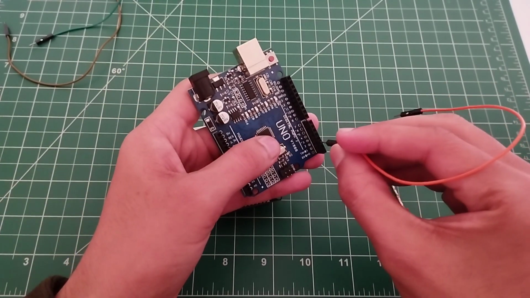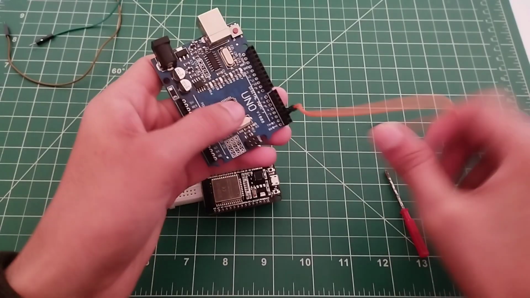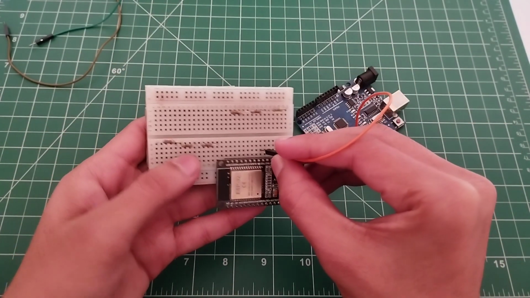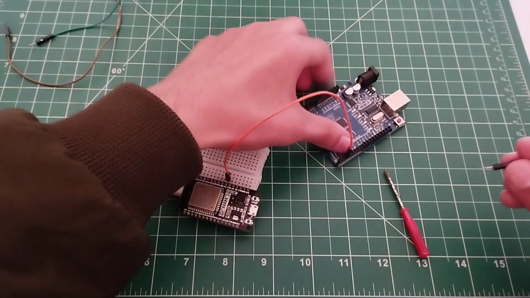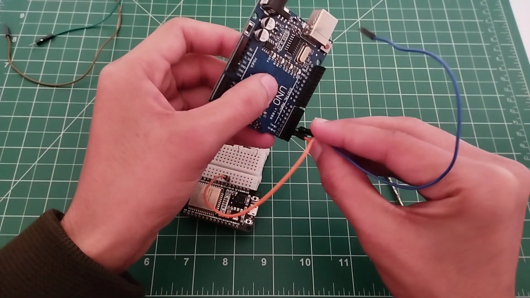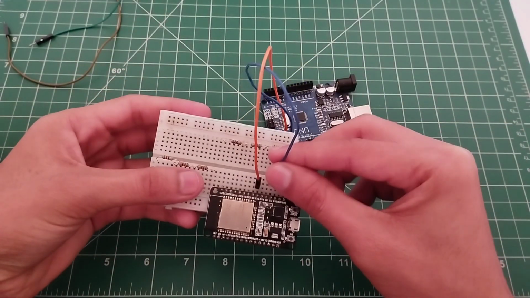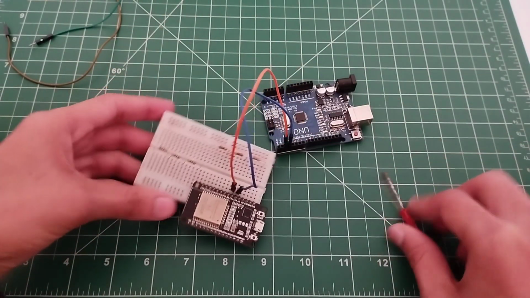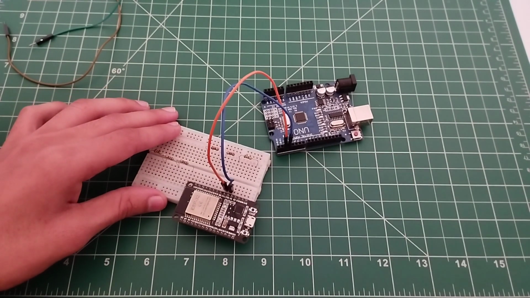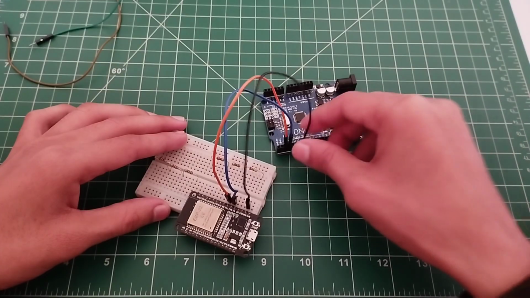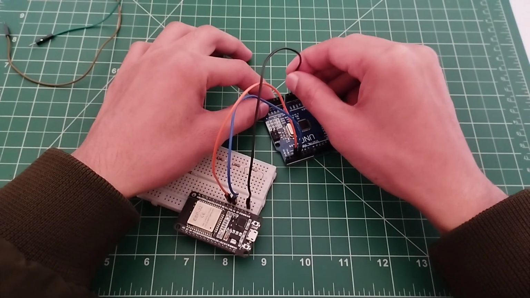So in the program, I used the pins number 2 and 3 of the Arduino. So connect the pin number 2 with TX2 and pin number 3 with the RX2. And we should also make a common ground between both the microcontrollers. So for that purpose, connect the ground of the ESP with the ground of the Arduino.